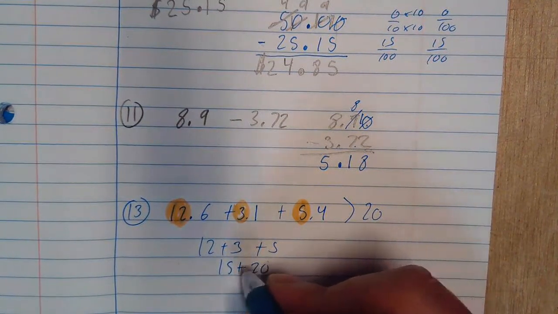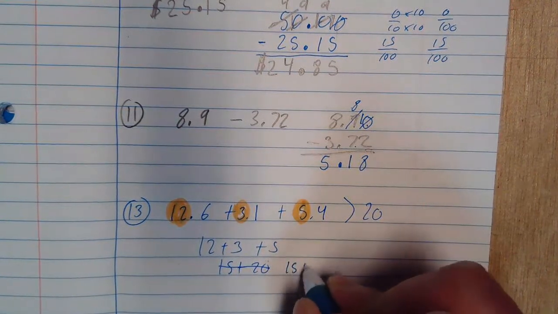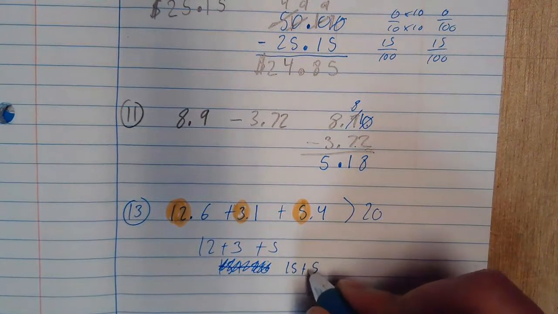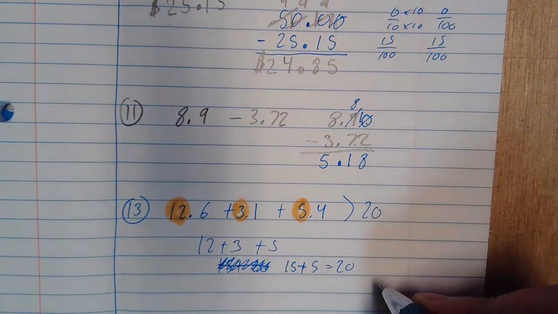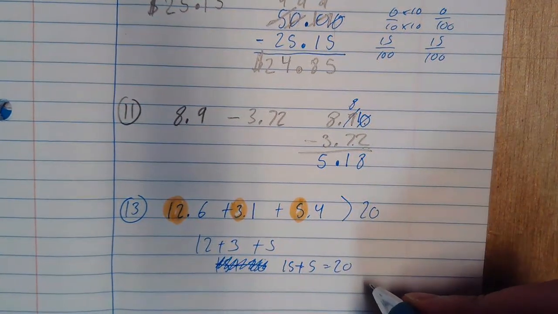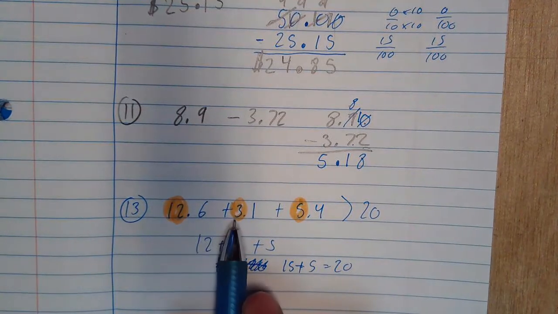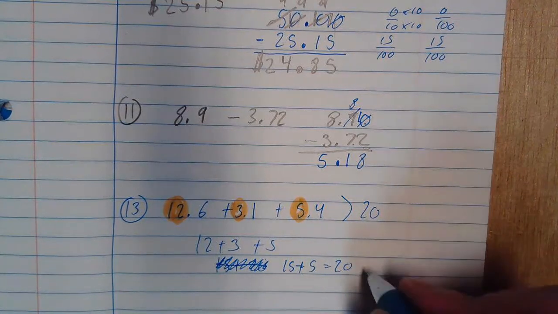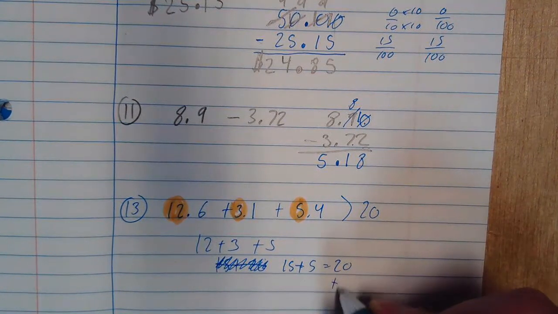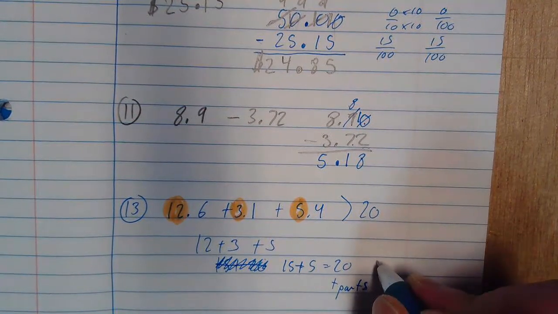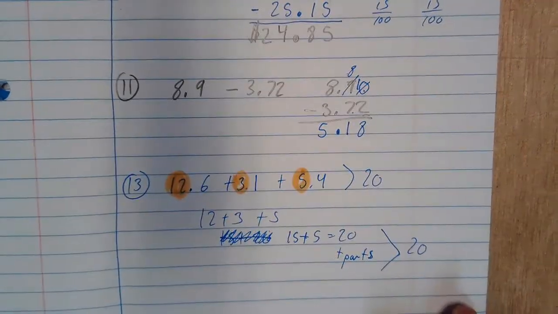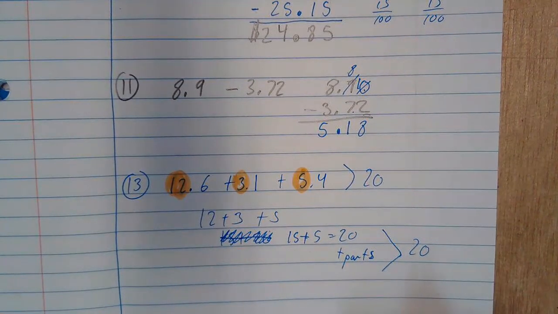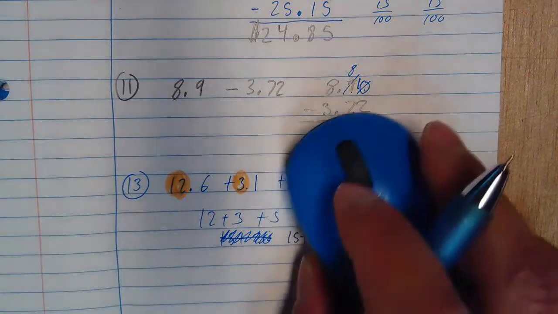Oops, I kind of did the answer in my head. I apologize for that. 15 plus 5. And that's 20. Now, you might be thinking, wait. Well, how's that supposed to be more than 20? Well, don't forget, we just added the whole numbers. We didn't add the parts. If I add the parts, that's going to make this more than 20. So that's how I know the sum is going to be greater than 20. 20 plus the parts will give me something more than 20. Okay? And that's just one way to say it. It's not the only way to say it. It's just one way. Okay, I hope this helped.